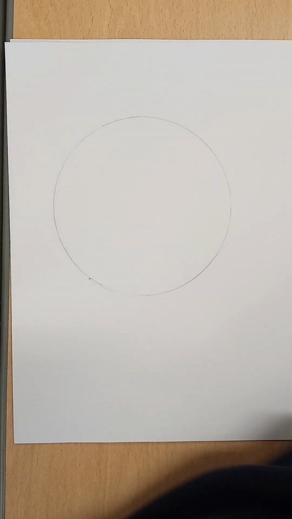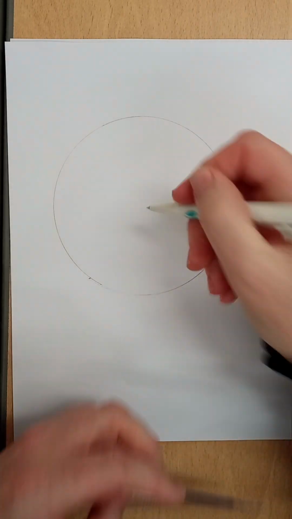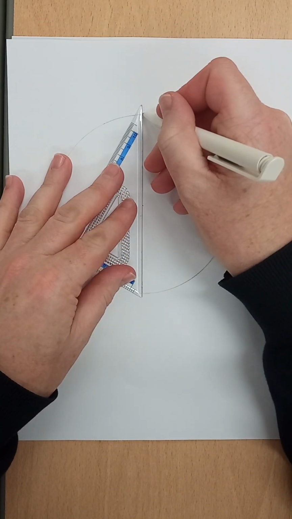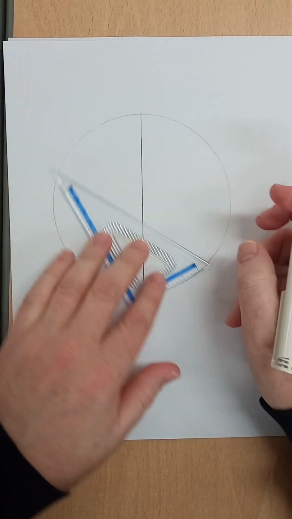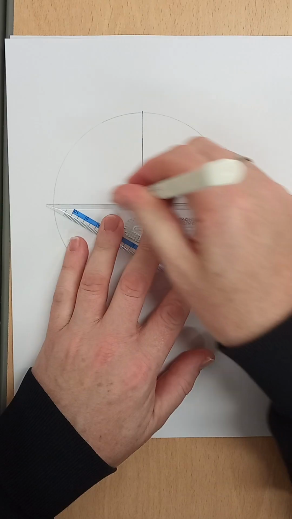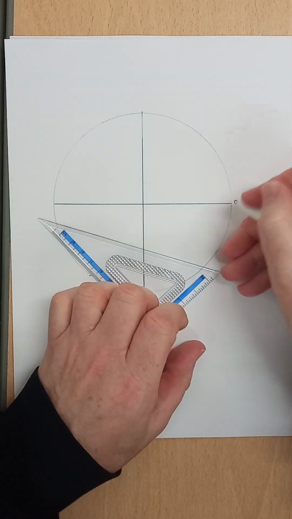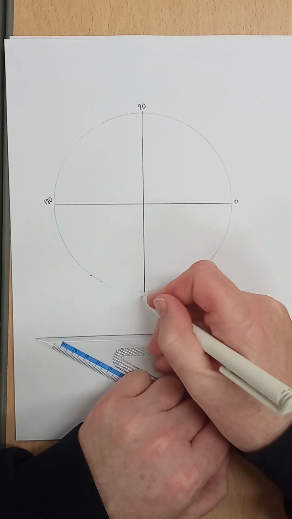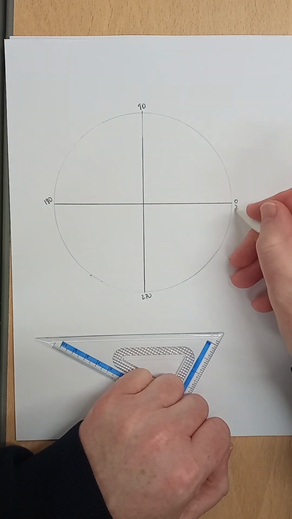So I'm just going to fill out my unit circle with all of my basics. And again, this doesn't have to be accurate. This is just a representation of something that you should, on page 13 of your log tables, be able to access. So there's your 0, there's your 90, there's your 180, there's your 270, and there's your 360.